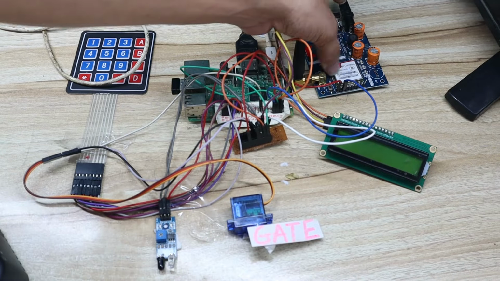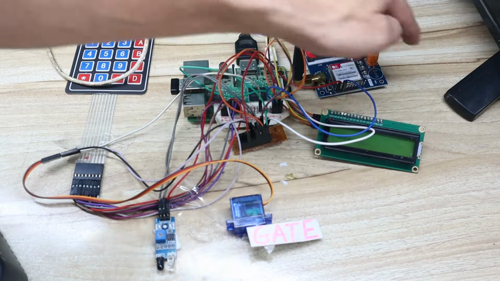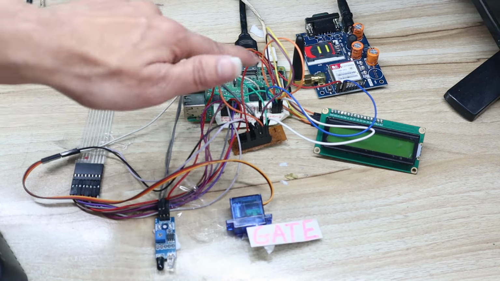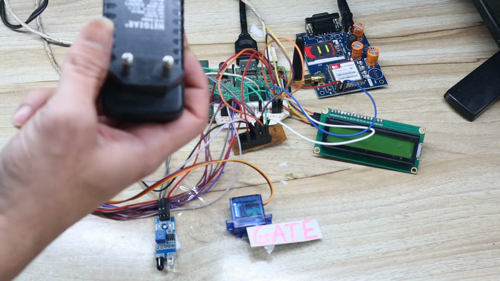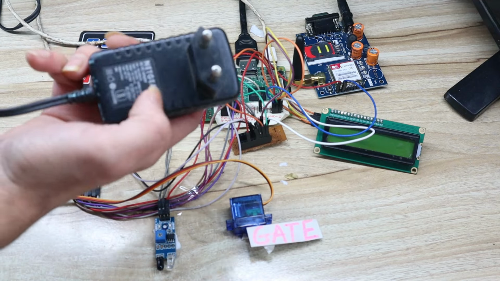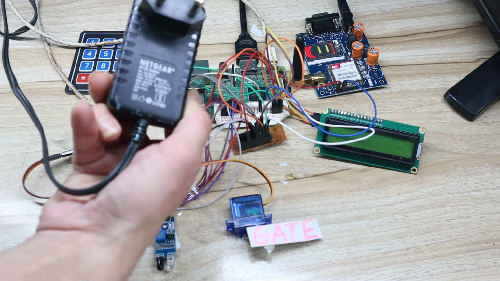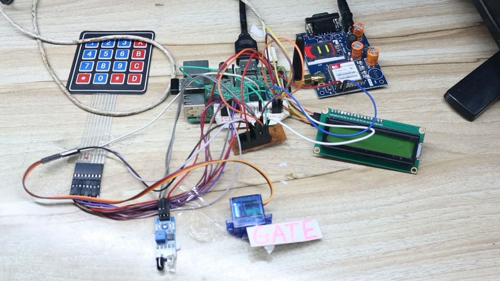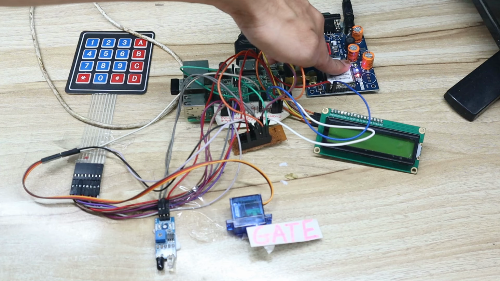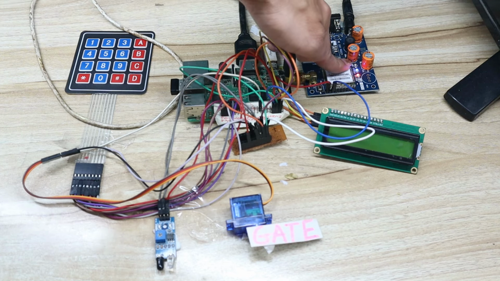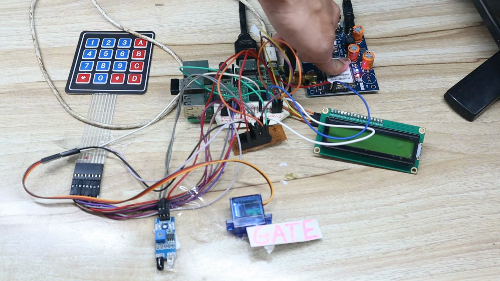Now as I said, first provide the power supply to this GSM modem. Do not provide power supply to the Raspberry Pi. So I am providing a power supply to the GSM modem from this adapter, a 12 volt 1 ampere adapter. Wait for some seconds. You can see the LED starts blinking here. This network LED should slow its blinking after 2 seconds.